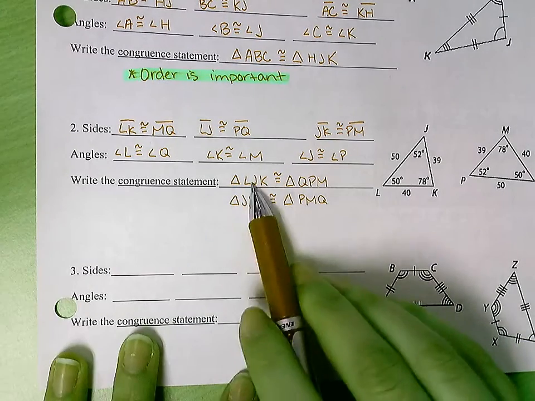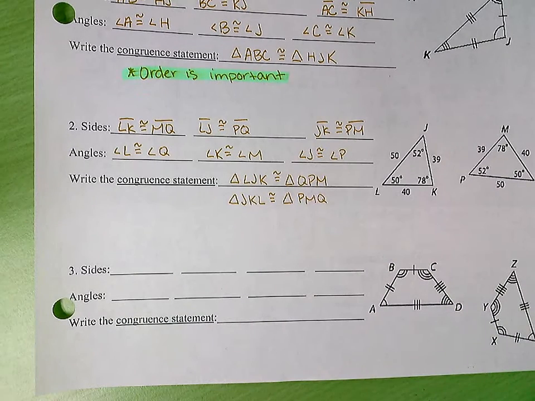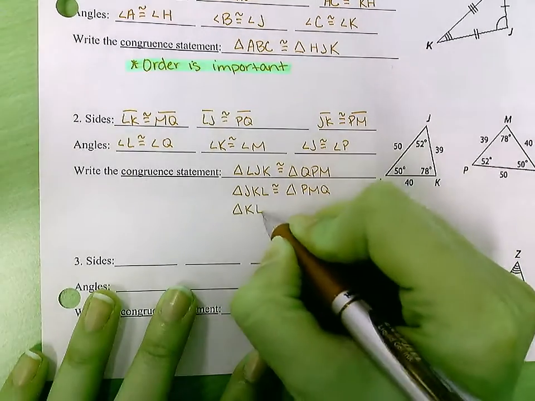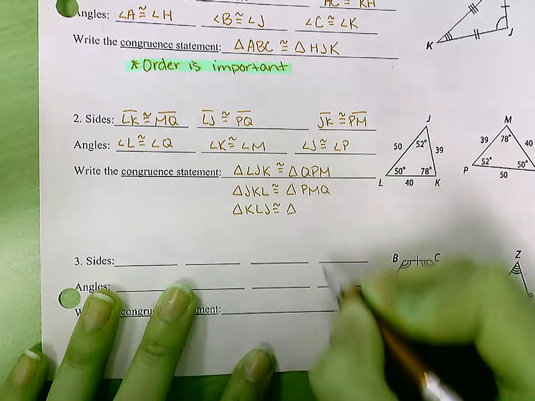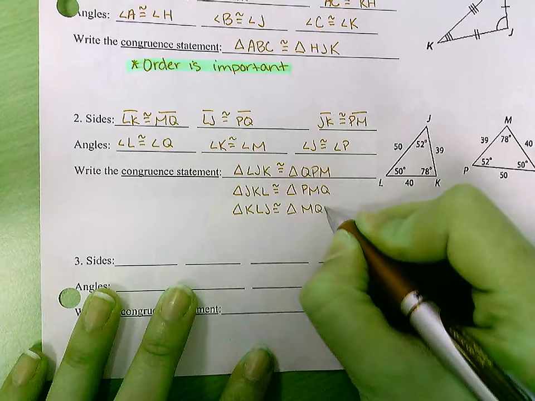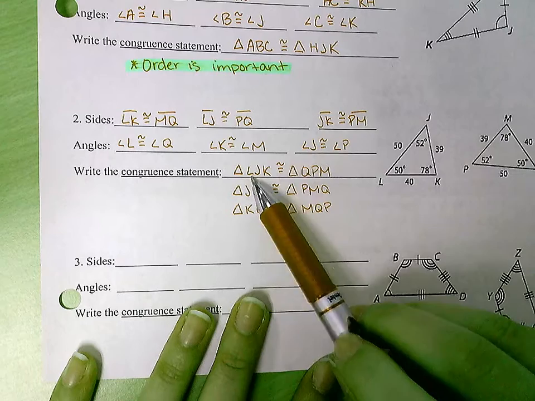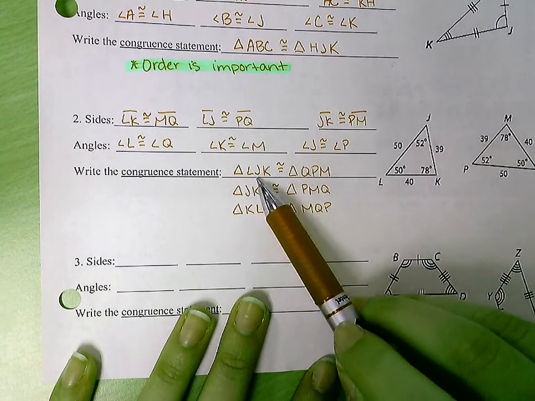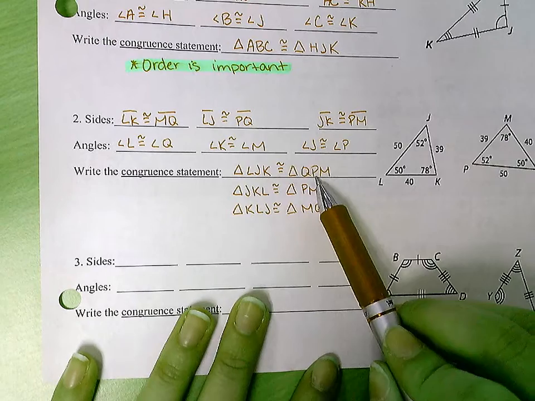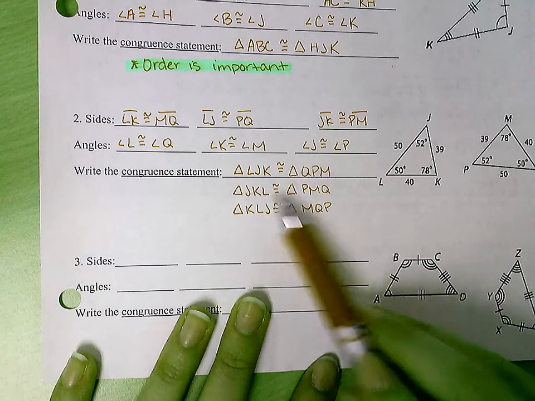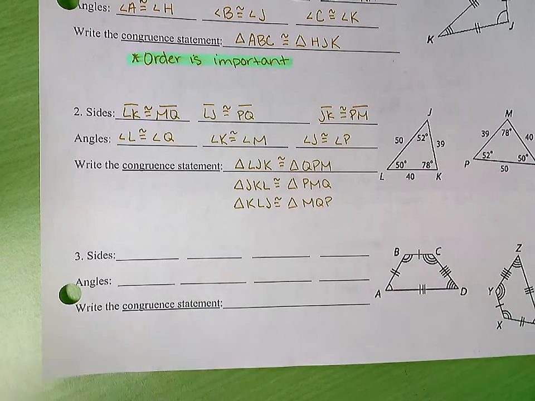I usually give you the first one and you have to tell me what the next one is. Or you could have had, starting with K, KLJ congruent to triangle MQP. So as long as L is with Q, J has to be with P, and K has to be with M. So here K was still with M, L was still with Q, and J was still with P. So that's what you're looking for.